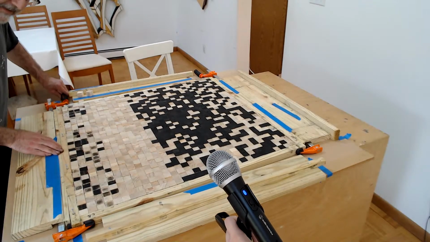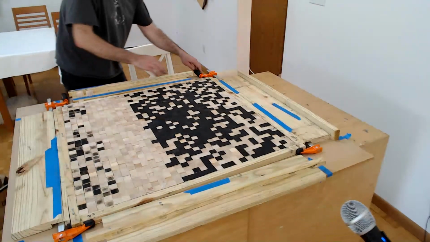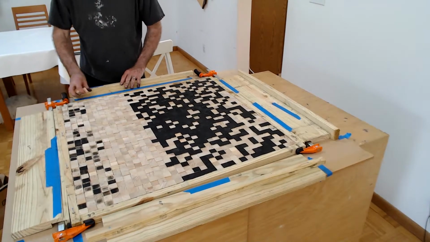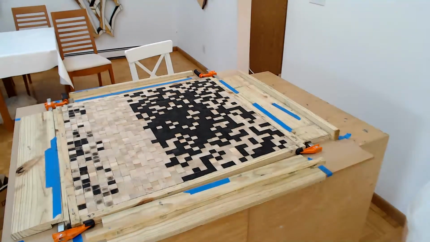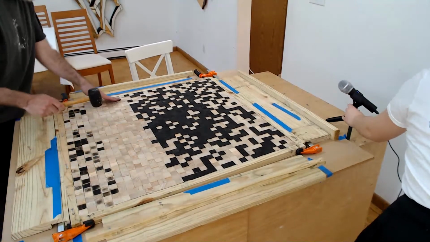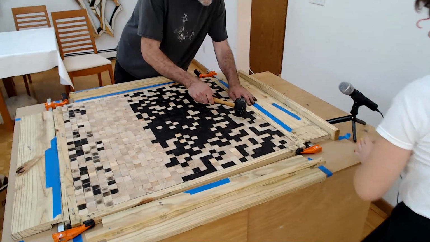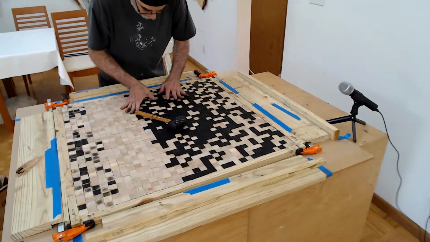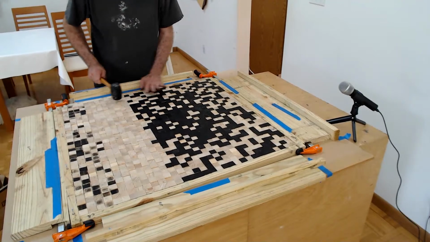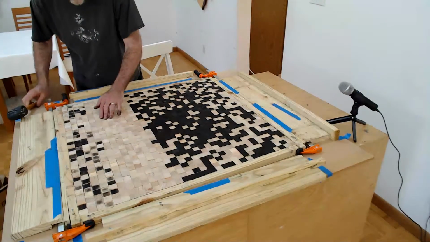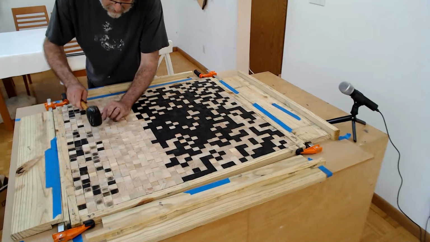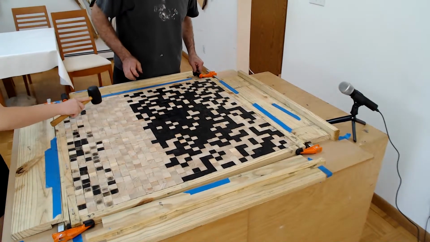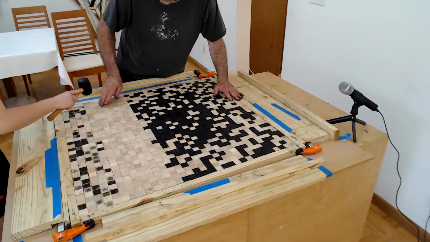Okay, that's nice and tight. Wouldn't be a project without a rubber mallet. Just hammer down. Okay, so. Even out any that are popping up after the clamping. Okay. That's cool.